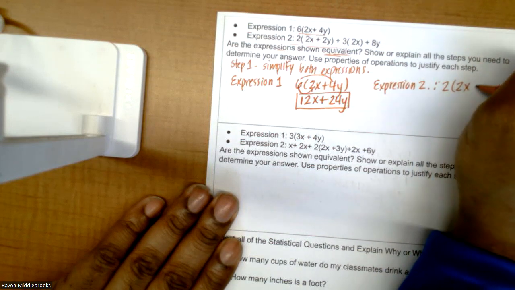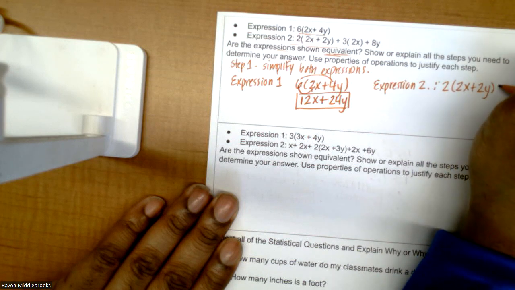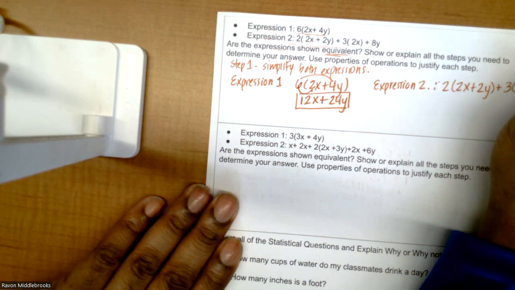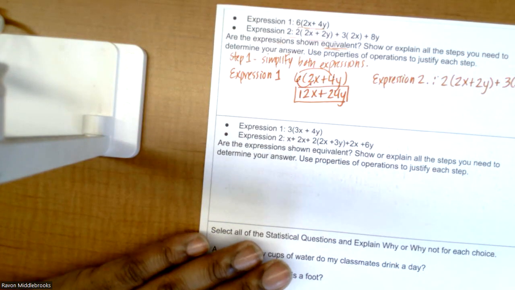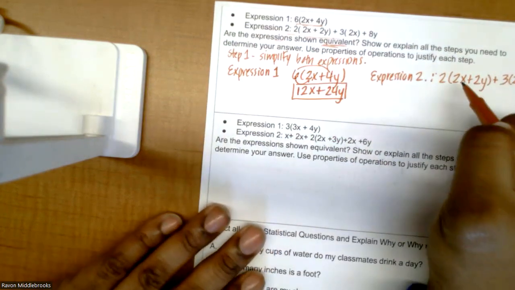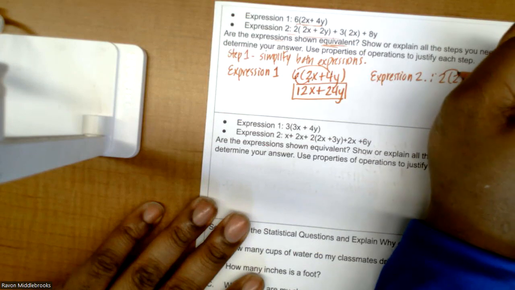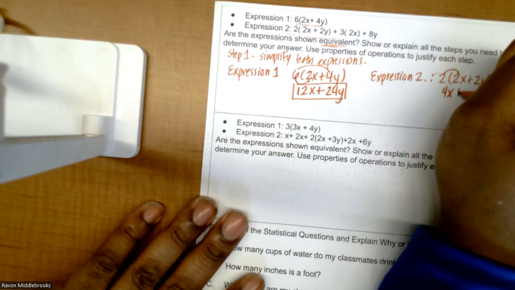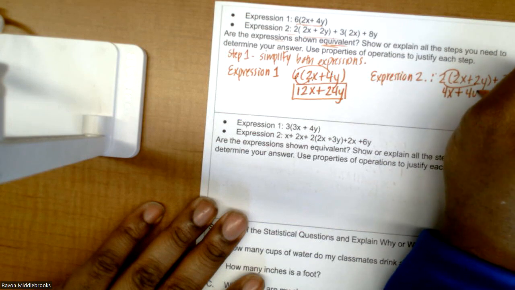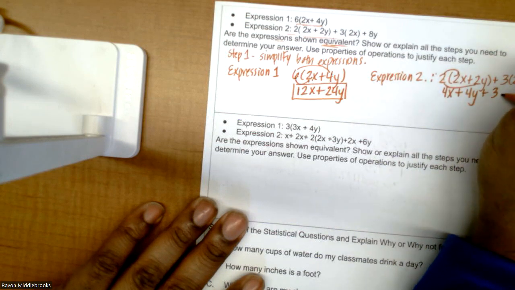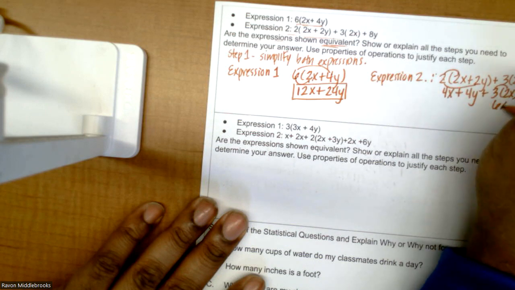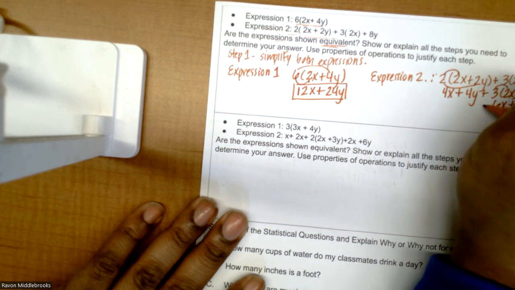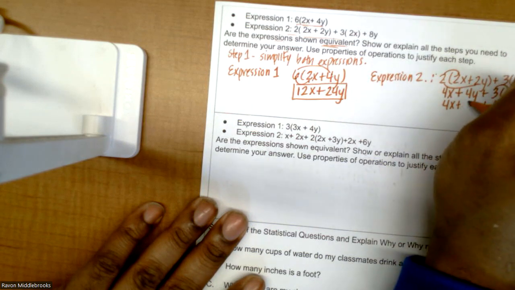2(2x plus 2y) plus 3(2x plus 8y). Ooh, this is a lot. So using properties of operations, you know groupings first. So 2 into 2x is 4x. And then 2 into 2y is 4y. Plus 3 times 2x plus 8y. We have another grouping. 3 times 2x is 6x plus 8y. Bring everything down.